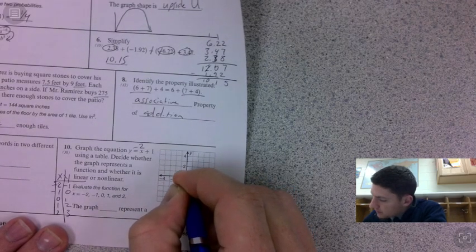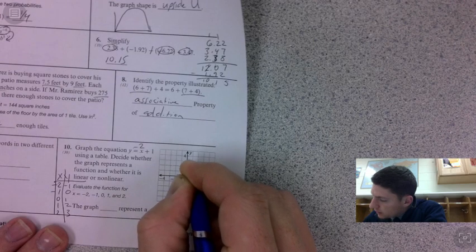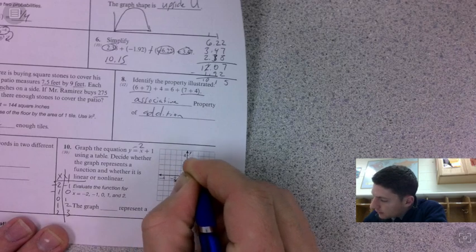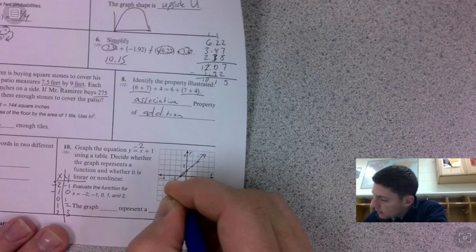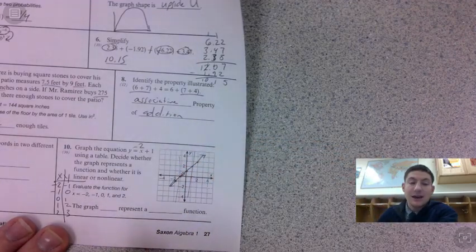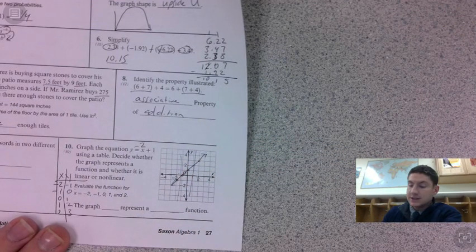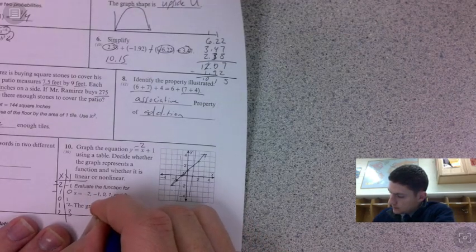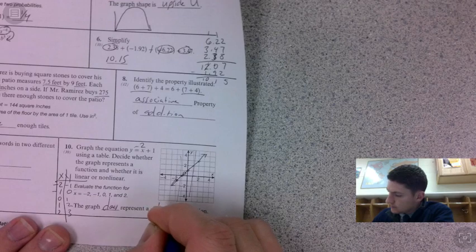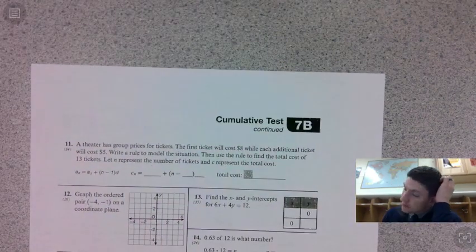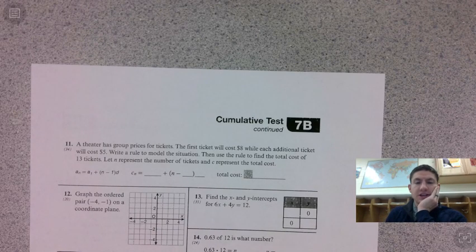You'd have over 2 down 1, over 1 down 0. It would be (0, 1), it would be (1, 2), and it would be (2, 3), and here's my line that goes through it. If I draw any vertical line on here for the vertical line test, I can see that it is a function. So the graph is a linear function. The graph does represent a linear function.